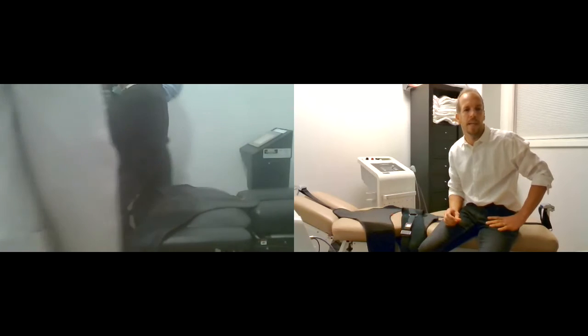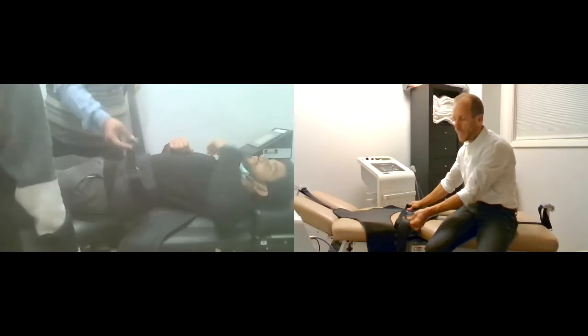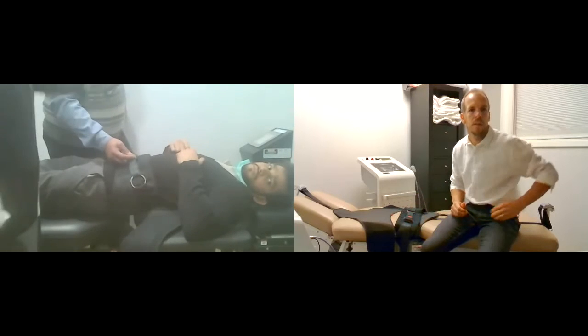Okay, go ahead and have him lay back down. Now when you bring it across, all the extra fabric should be on the same side as you. Okay.